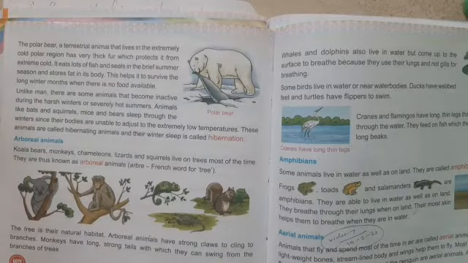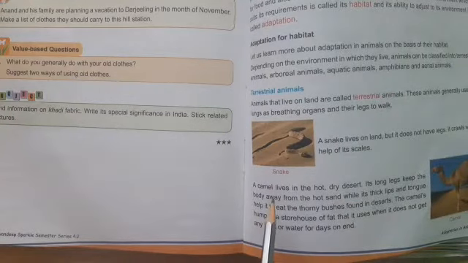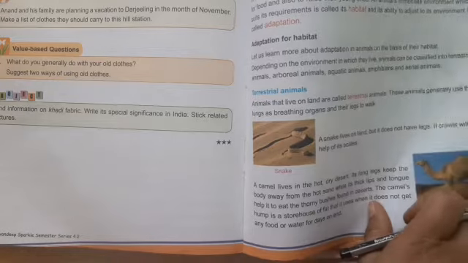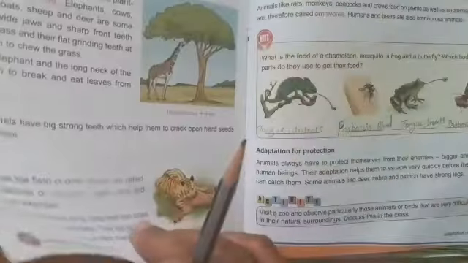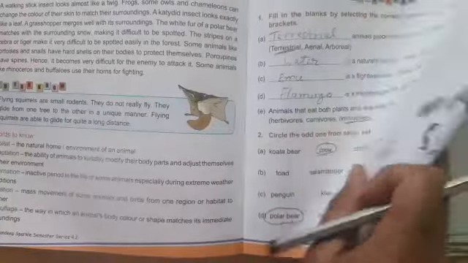Got the answer? Find out. See, it is here. A camel lives in the hot, dry desert. Its long legs keep the body away from the hot sand, while its thick lips and tongue help it to eat the thorny bushes found in deserts. The camel's hump is a storehouse of fat that it uses when it does not get any food and water for days on end. Understood? This time you find your own answer.